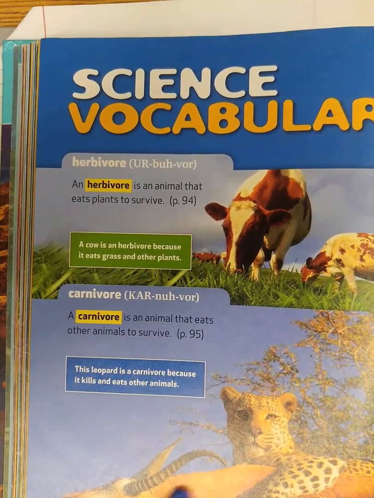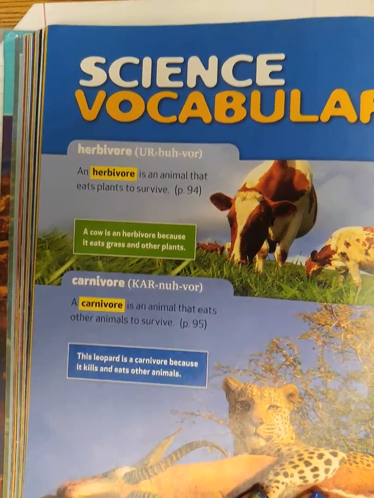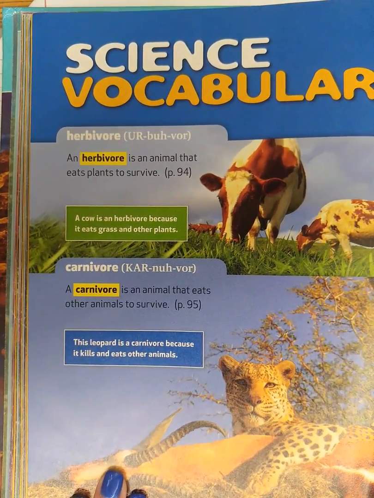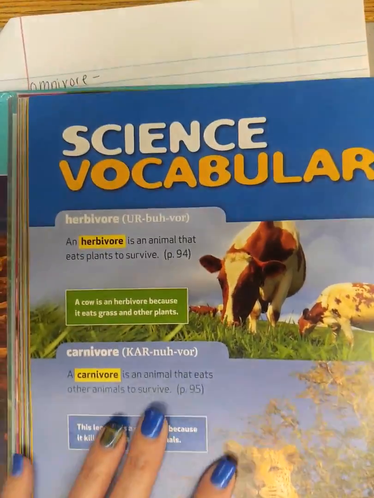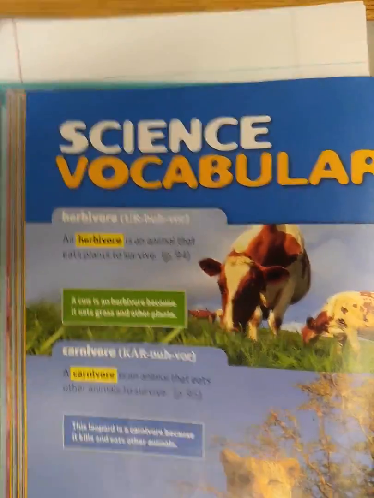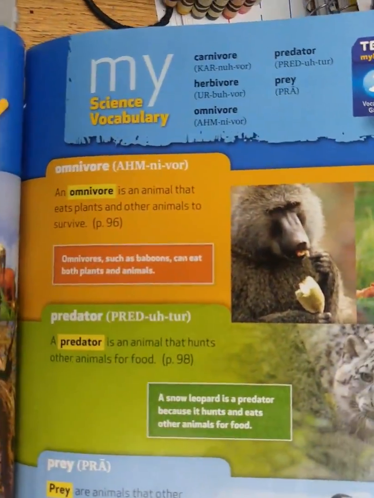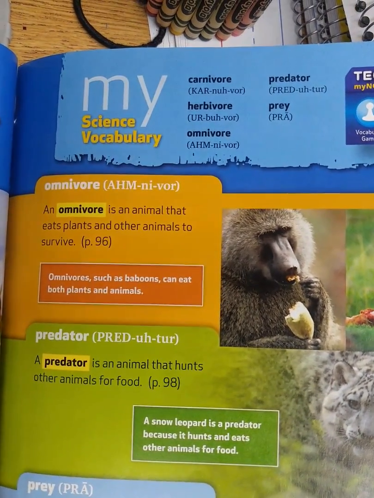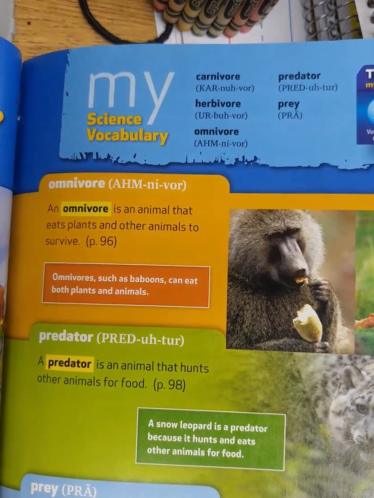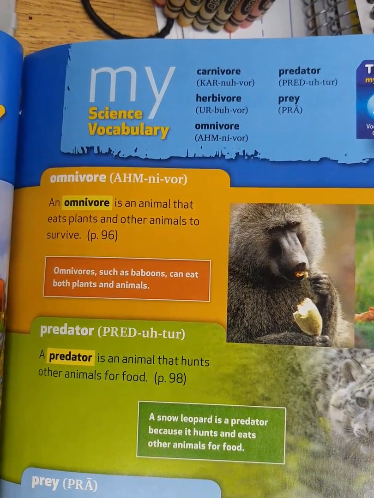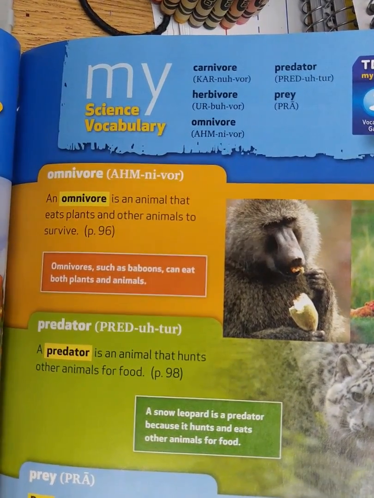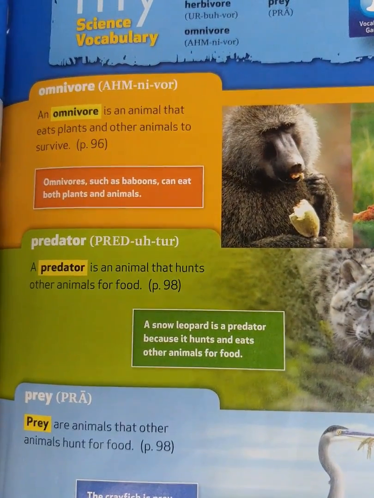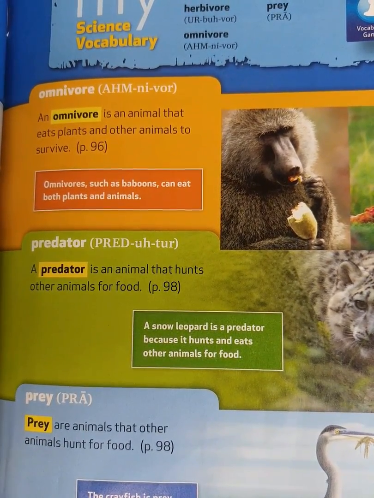Wild cats, you see how they have this leopard eating this antelope? He is a carnivore. Over here, we have omnivore. An omnivore is an animal that eats plants and other animals to survive. A predator is an animal that hunts other animals. And prey are animals that are hunted for food.